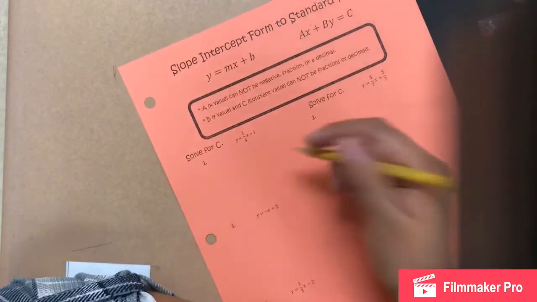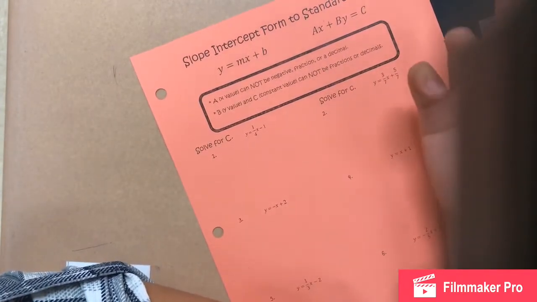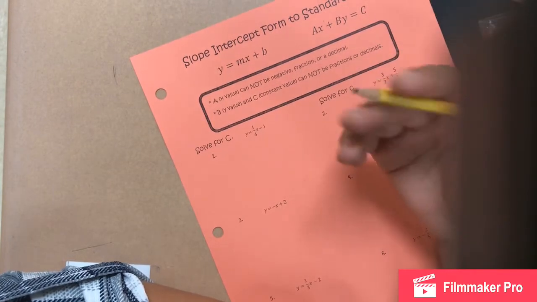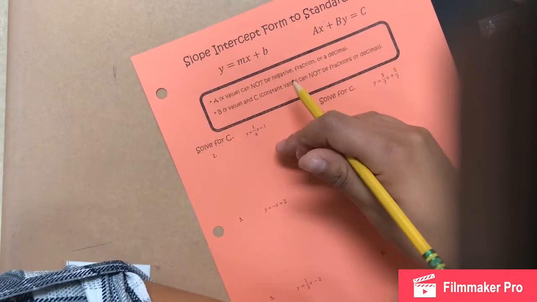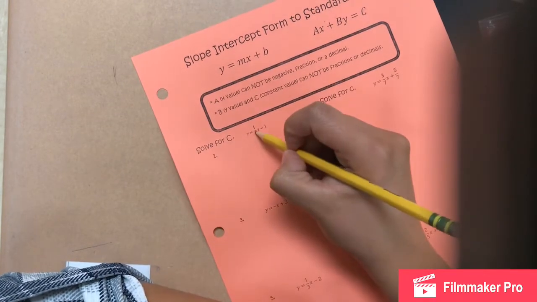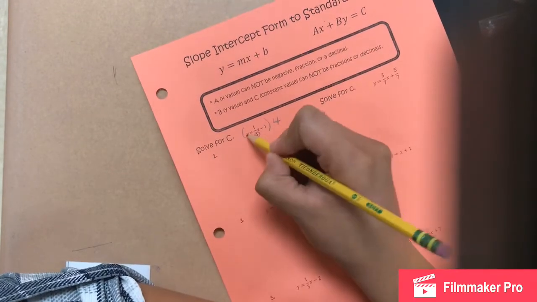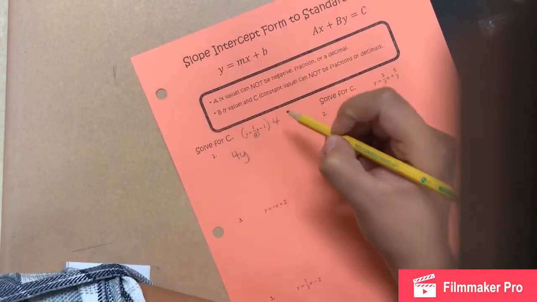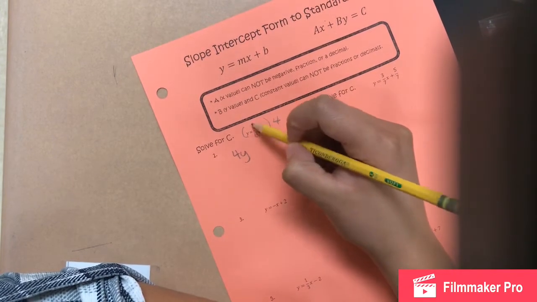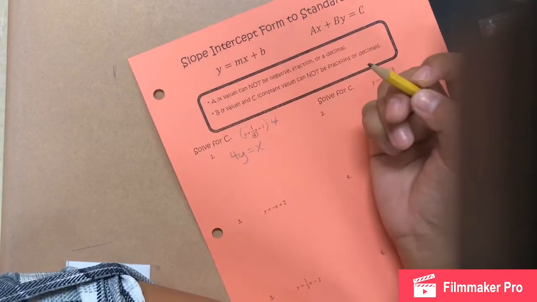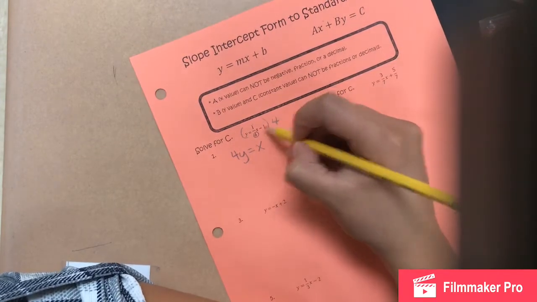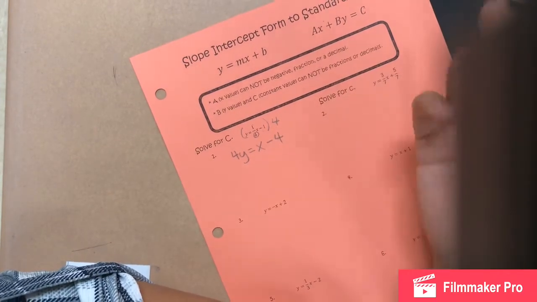So let me explain. If I look at number 1, first, I see a fraction. That's a dead giveaway. So I need to get rid of this fraction. To get rid of this fraction, we need to multiply everything by the denominator. The denominator here is 4, so I'm going to multiply everything times 4. So 4 times y is 4y. 4 times 1/4 just gets rid of that fraction. So we have x, which was my goal. And then -1 times 4 is -4. So first easy step, get rid of your fraction.